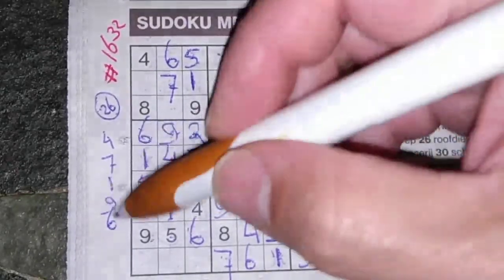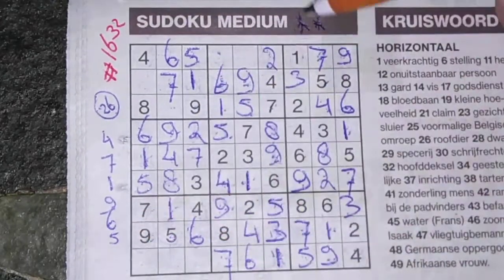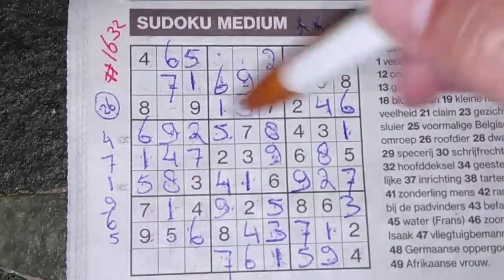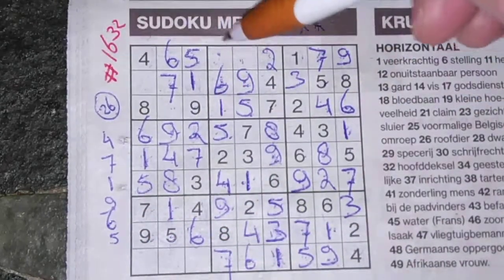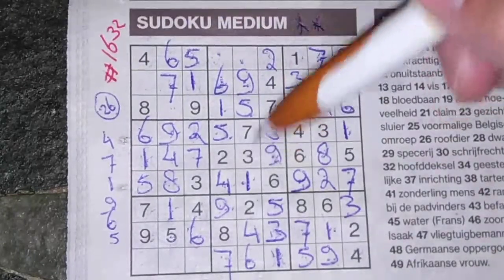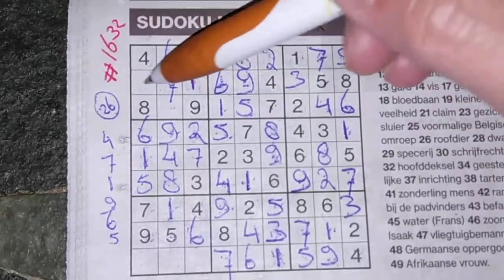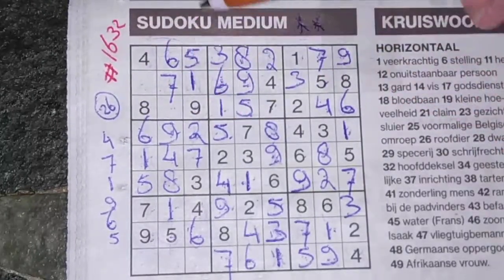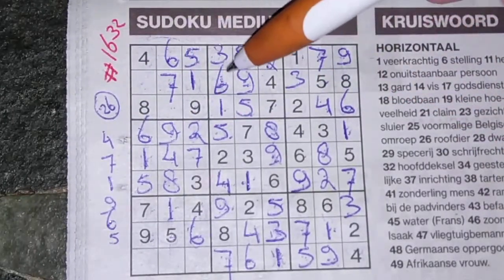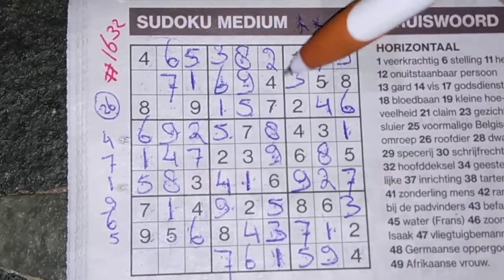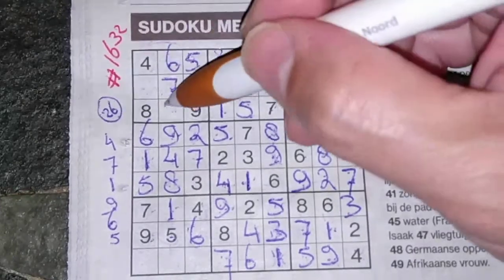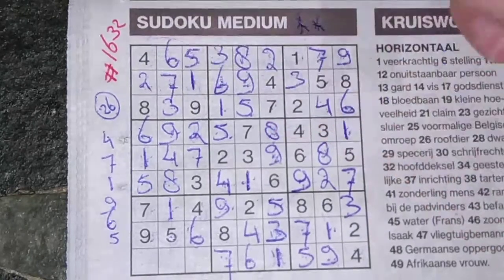I can see digit number 6. 2 boxes left in this big square for the numbers 8 and 3. We have 3 there, no 3 there. 3 should be there, and the 8 goes there. 2 boxes left in this big square for the numbers 3 and 2. We have a 3 here, so no 3 there. 3 should be there, and the 2 goes there.